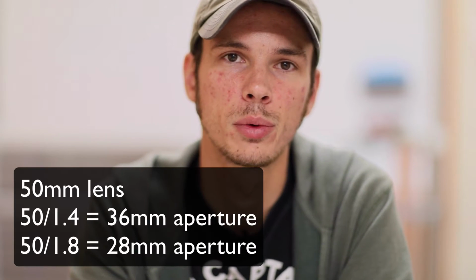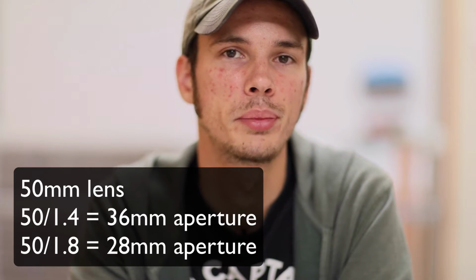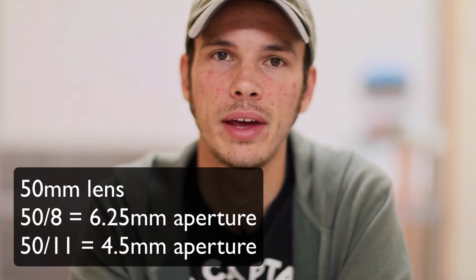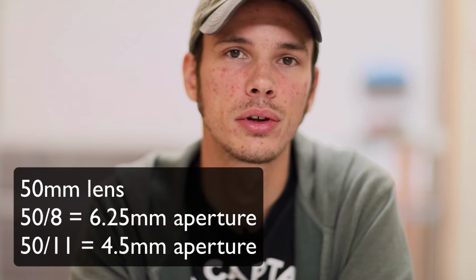Aperture is expressed in ratio of the size of the opening to the size of your lens. So actually a smaller number, for example 1.4, 1.8, those will equal a bigger opening. And a larger number like f8 or f11 means a smaller opening.